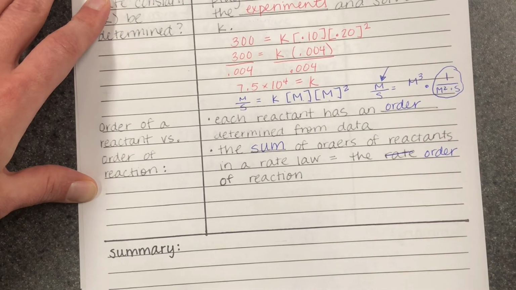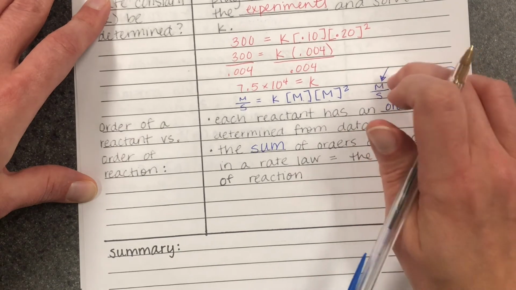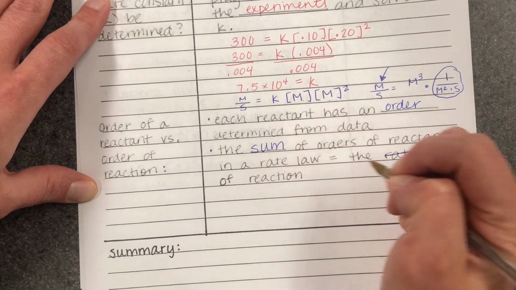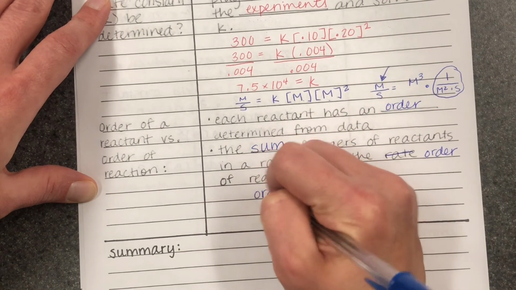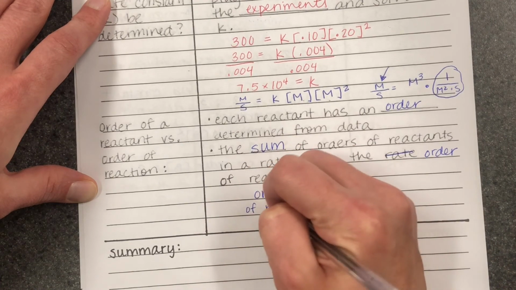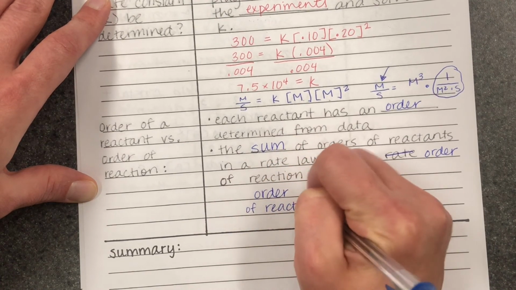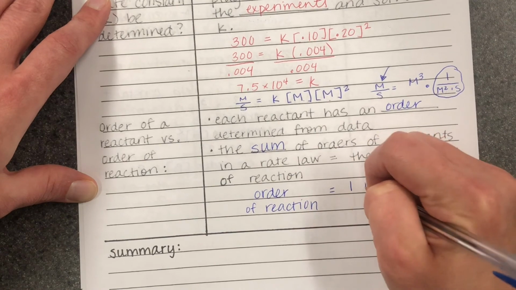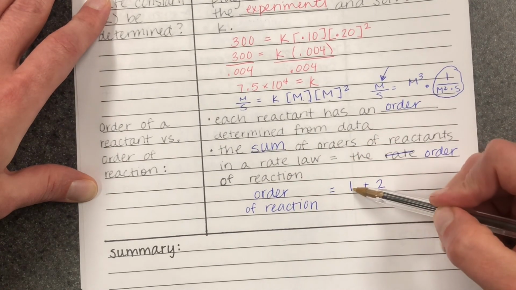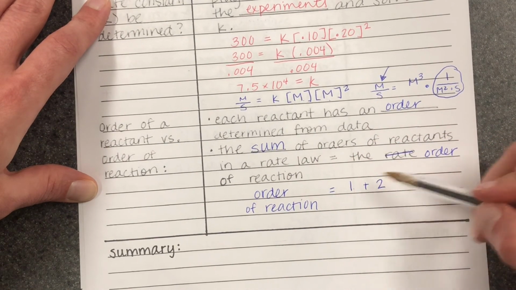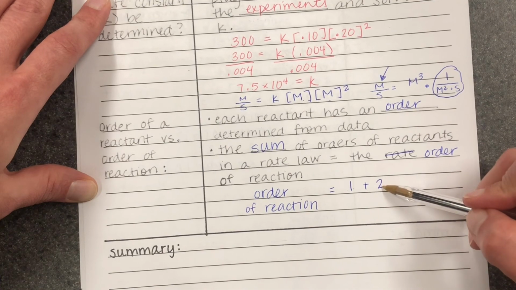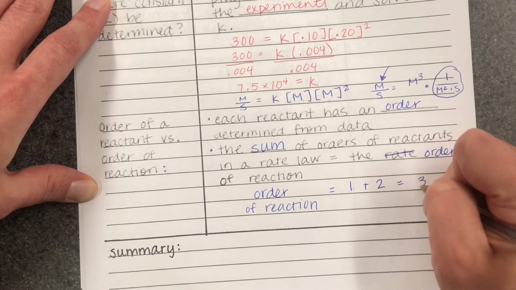Okay, so the order of the reaction is going to be the sum of those exponents. So for this second example, our order of reaction is going to be equal to the exponent 1 plus the exponent 2, because it was first order, had an exponent of 1 for A, and second order had an exponent of 2 for B. That's going to be 3.